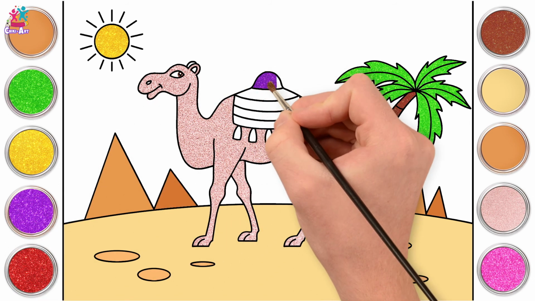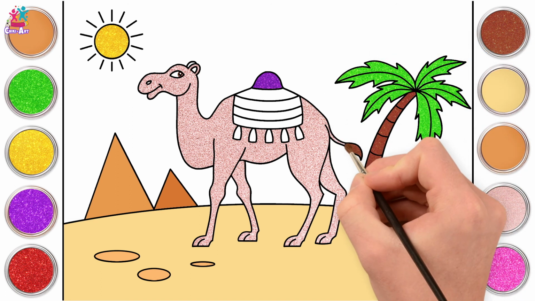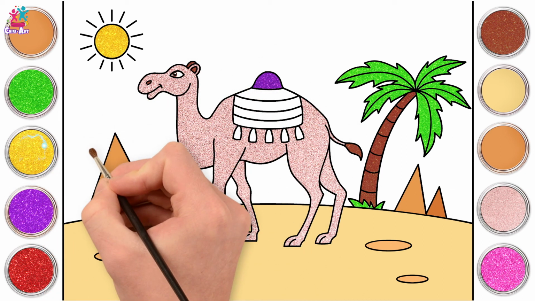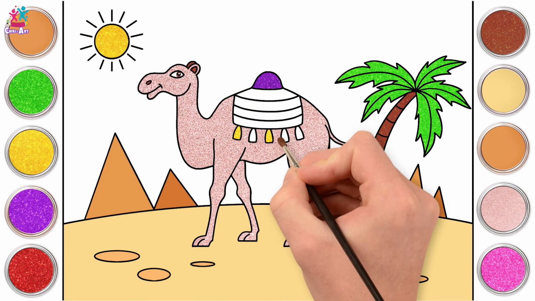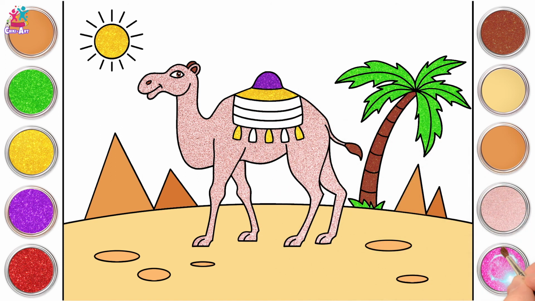Purple is going to go on our camel hump. And brown for the tip of his tail. And his ears. And don't forget the nostril. And we're going to do every other tassel yellow and the top stripe yellow too. Let's mix that with pink.